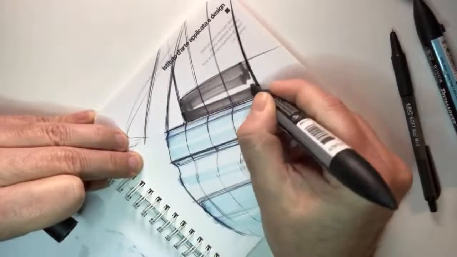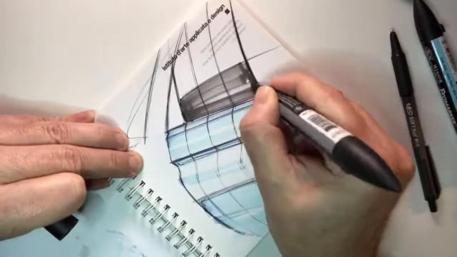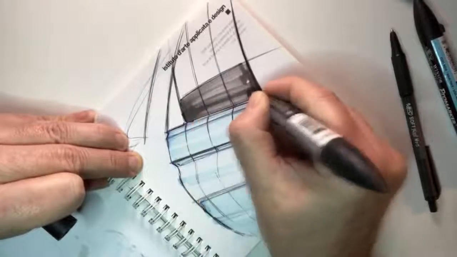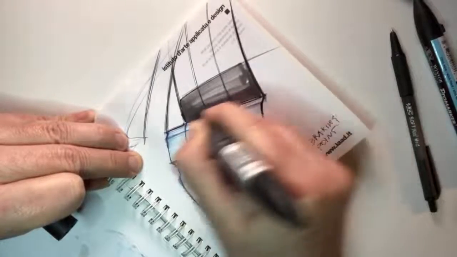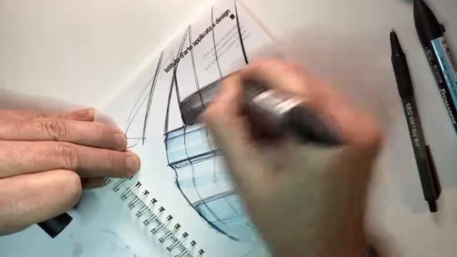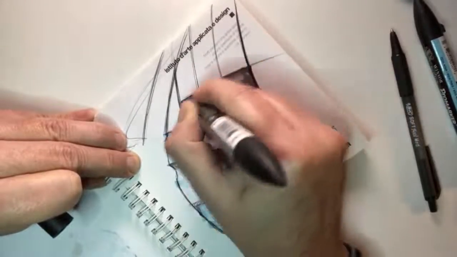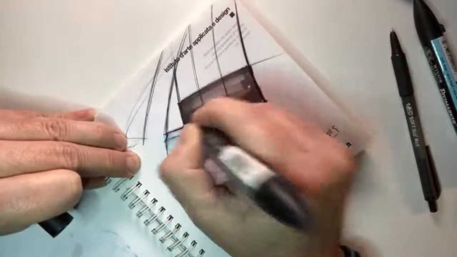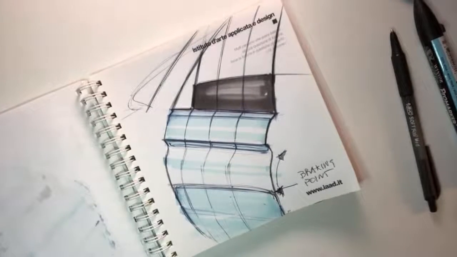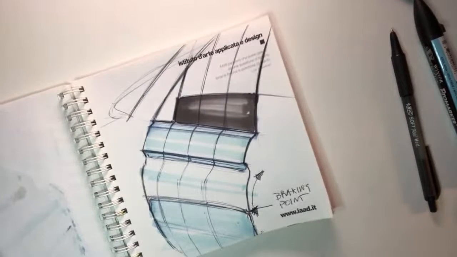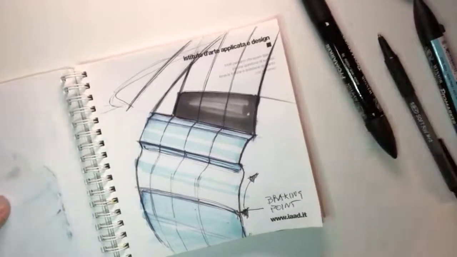My marker is almost dead. Okay, I take again my light blue, okay? Let's do here.